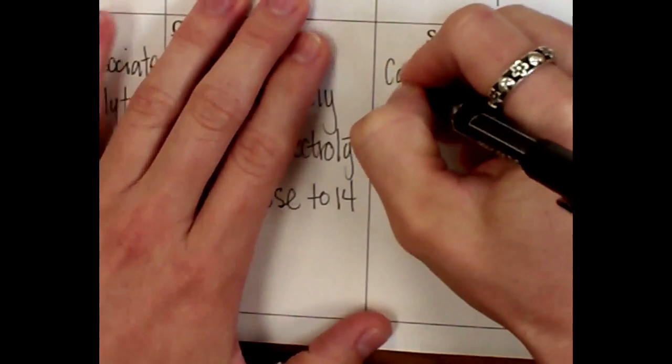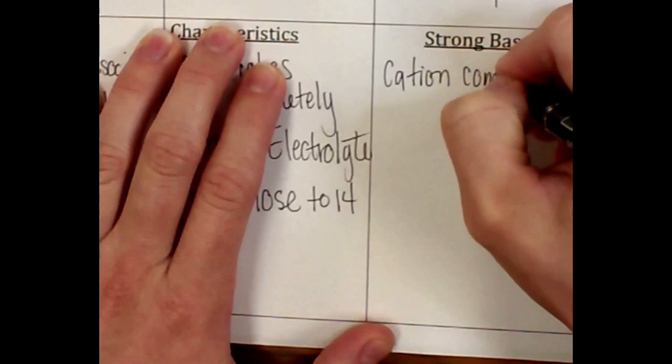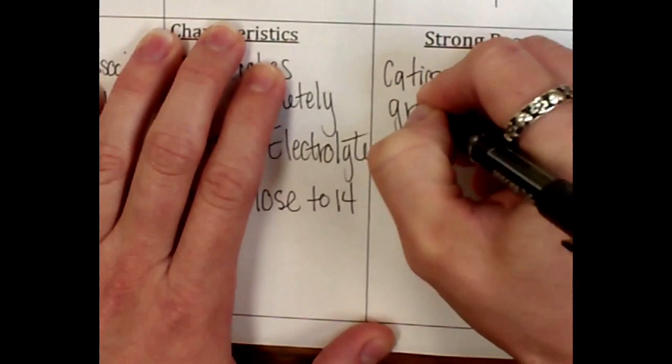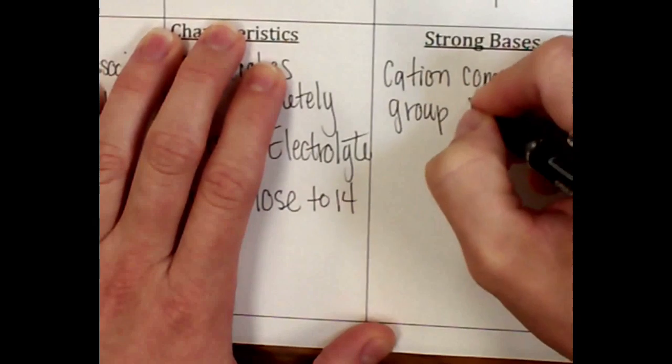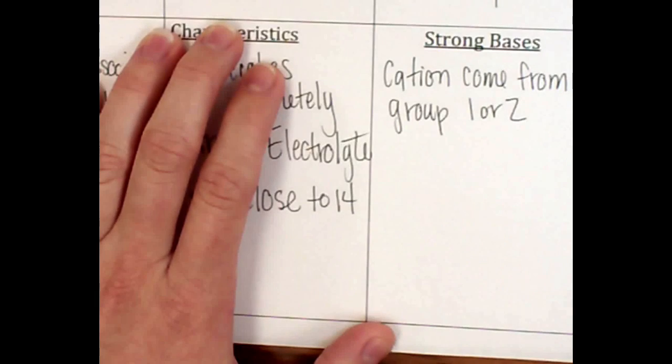Remember that your cation comes from groups 1 or 2 for it to be a strong base. As long as the metal is in group 1 or group 2, we can call it a strong base.